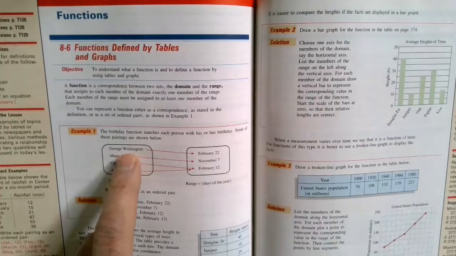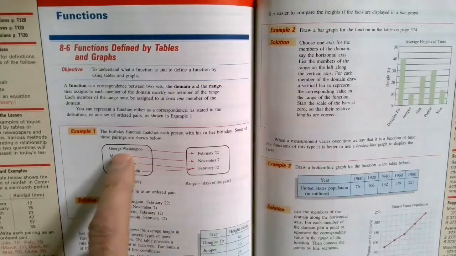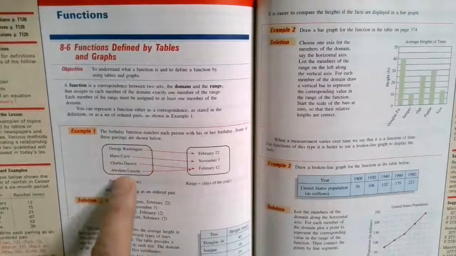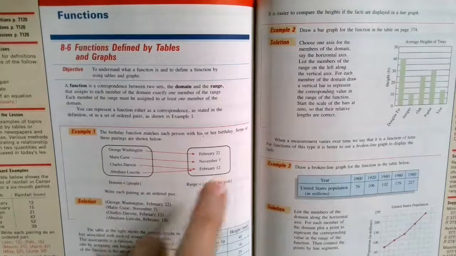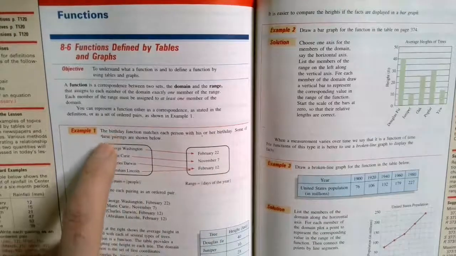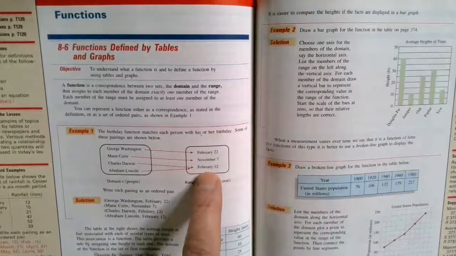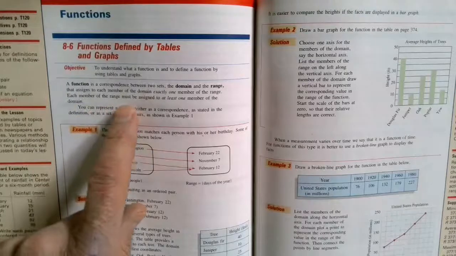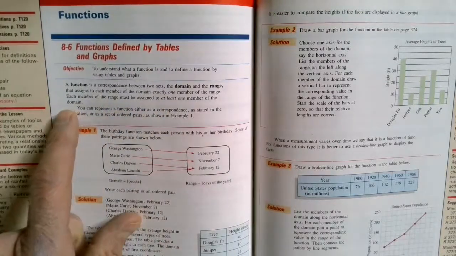You can't have George Washington being born on two different days. So George Washington has a birthday, Marie Curie has a birthday, Charles Darwin has a birthday, Abraham Lincoln has a birthday. A function, you're only allowed to have one of these for each one of these. So you can't reuse these, but you can, notice, reuse these. Back up here. Each member of the range must be assigned to at least one member of the domain.